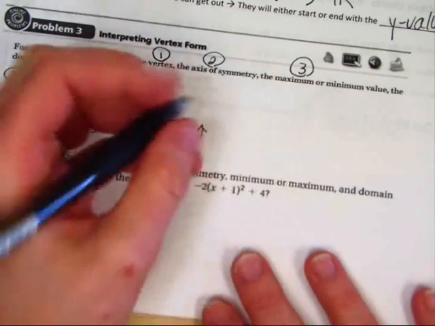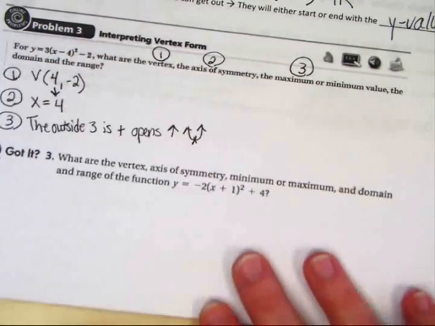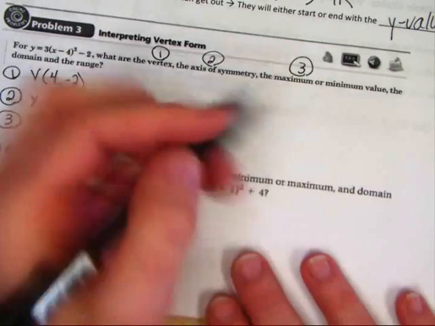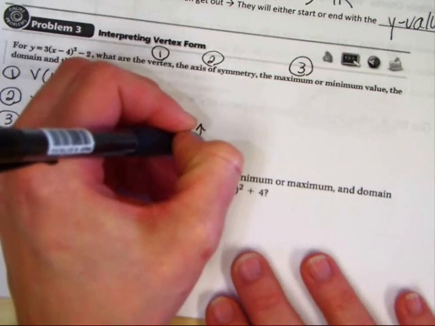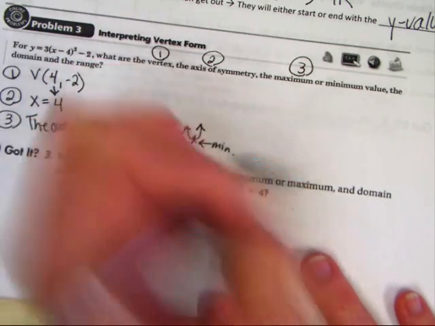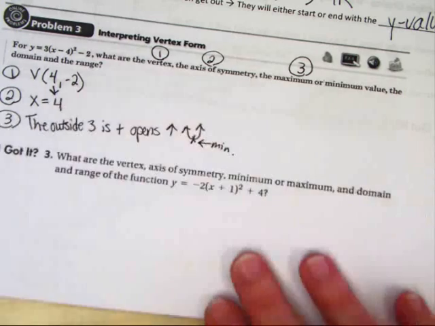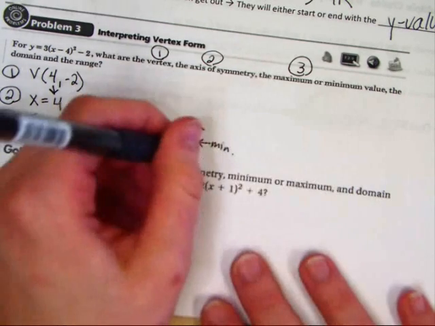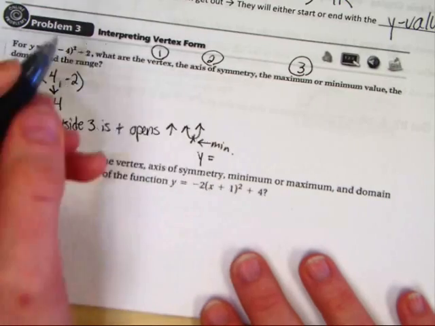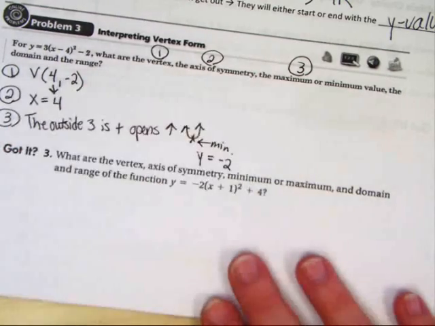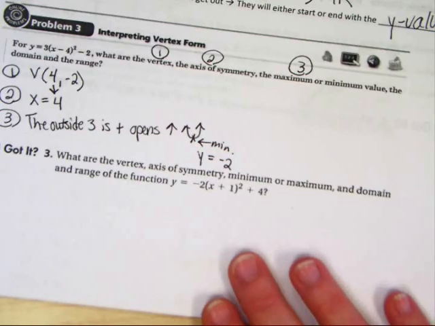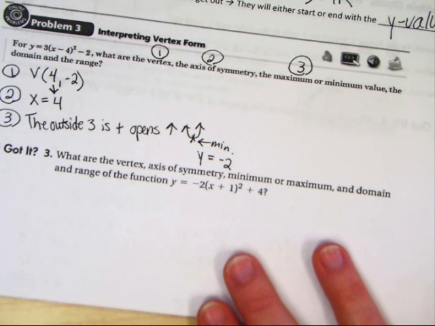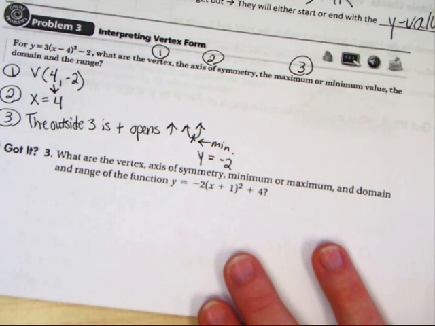Should I have a min or a max? In other words, what's that point right there? That point right there is a minimum. So it has a minimum. That minimum value is the y value of the vertex. Y equals -2. You really should pause the video and write that down. The minimum value is the y value of the vertex.